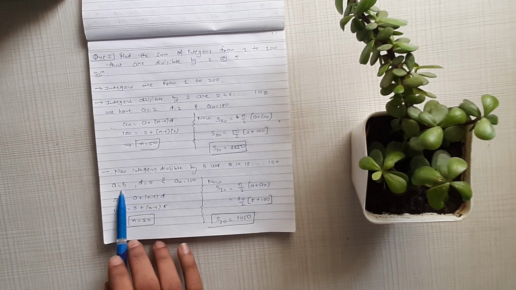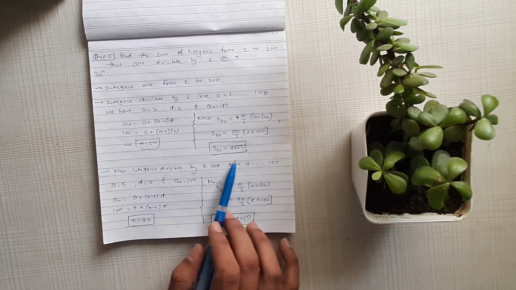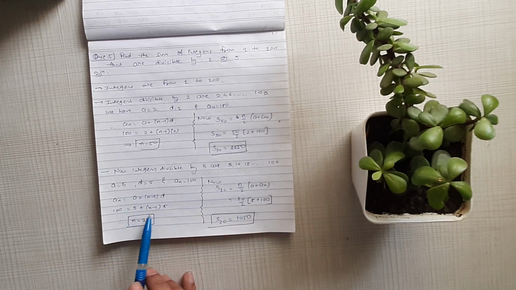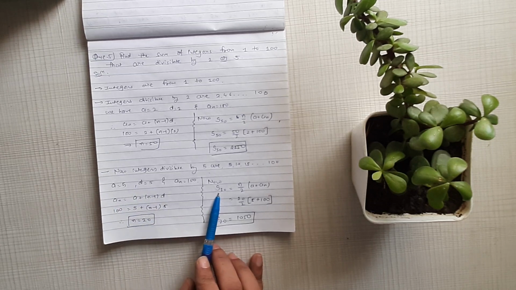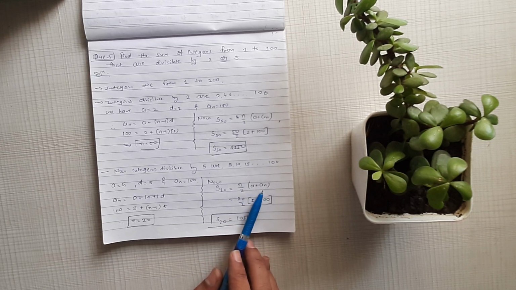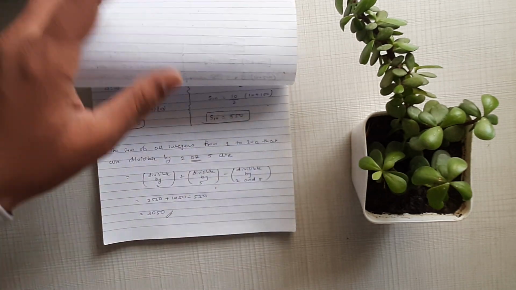So a is equal to 5, common difference d is equal to 5, and the nth term is 100. Using this formula I am getting n equal to 20. So the summation of 20 terms, S20, again using n by 2 into a plus an, I am getting 1050.